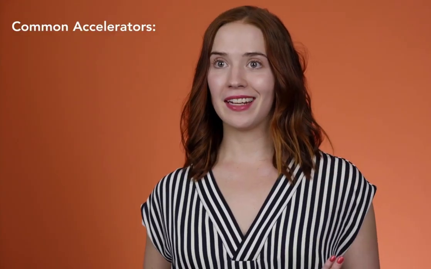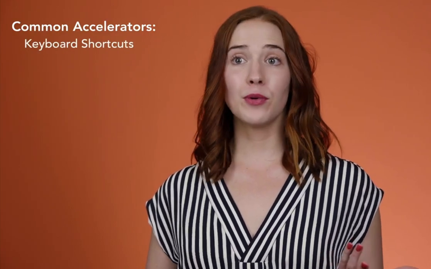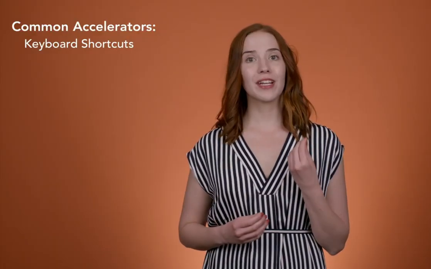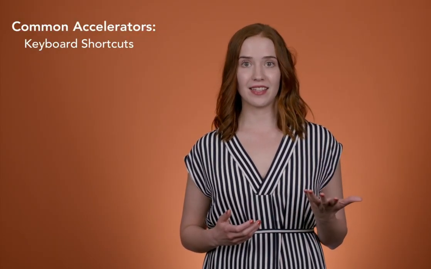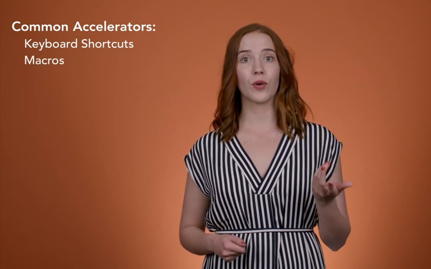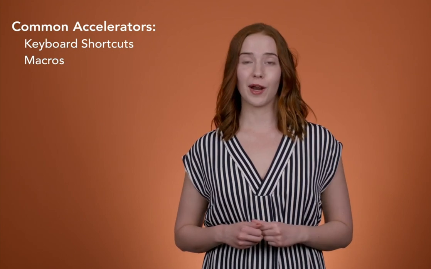If you work in design, you're likely familiar with the many keyboard shortcuts that help you work in your interface design program of choice more quickly. If you work extensively with data analysis, you're likely very familiar with macros in Excel or Google Sheets. But accelerators can show up just about anywhere.